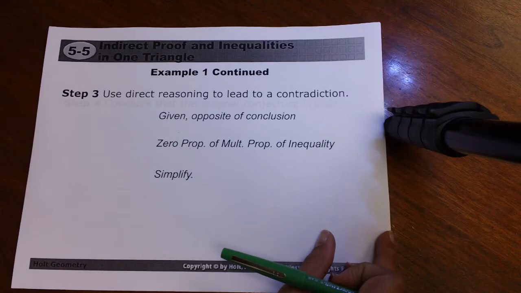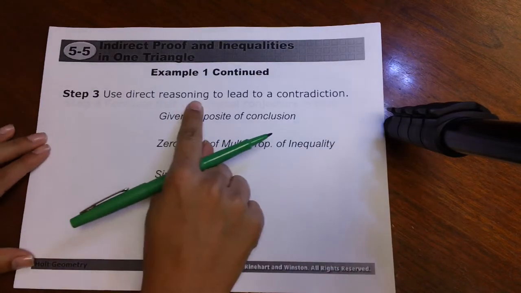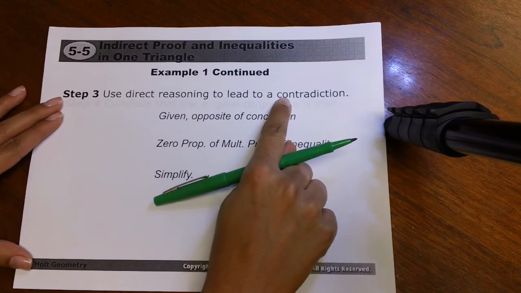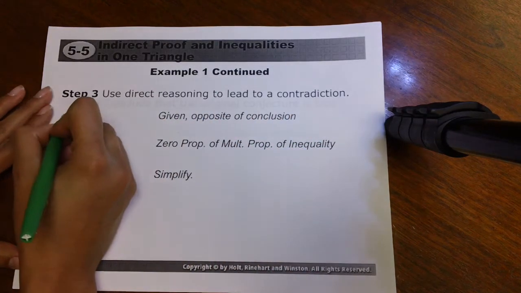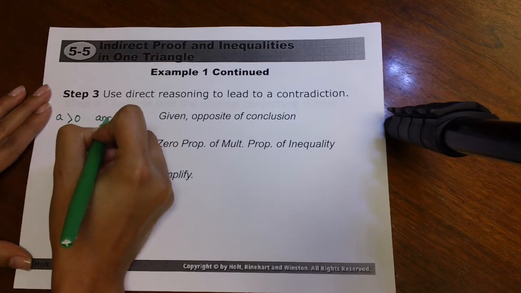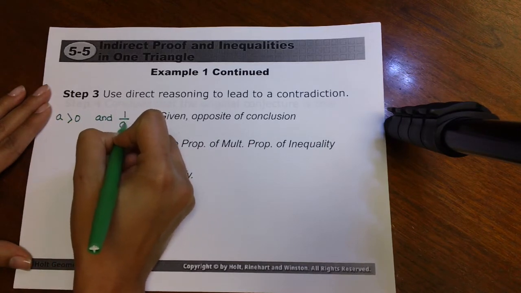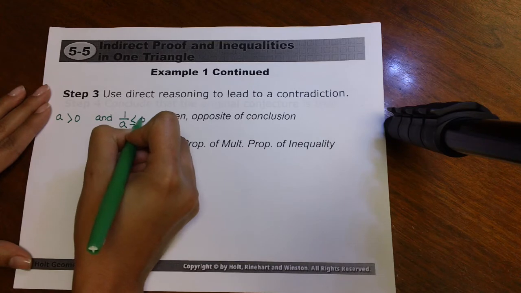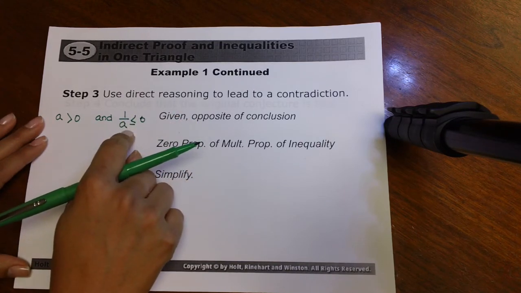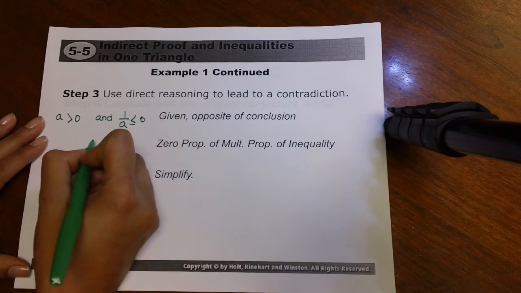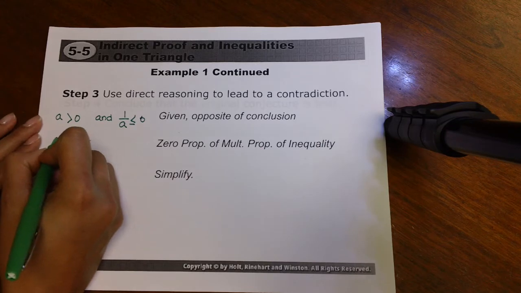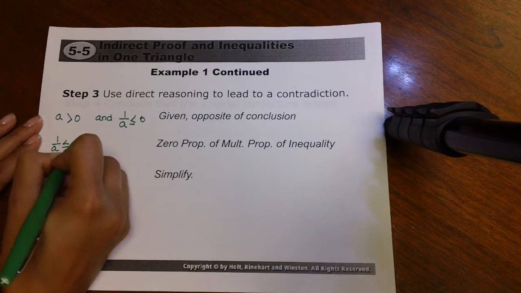Now we're back to white paper again. All right, so step 3 says use direct reasoning to lead to a contradiction. Now if I'm going to start with A is greater than 0 and 1 over A is less than or equal to 0. Now if I'm taking this, I can multiply by A. Let's do that over here. 1 over A is less than or equal to 0.